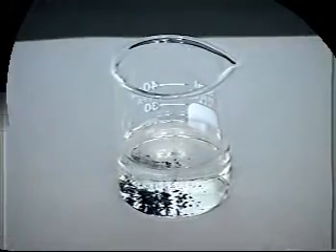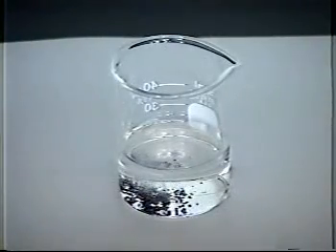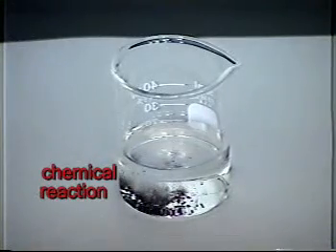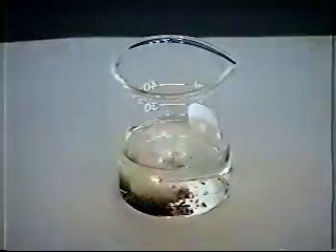We've mixed the potassium permanganate with the other two chemicals. Now look at what's going on at the bottom of the beaker. You see all those bubbles? That's a chemical reaction. In this particular chemical reaction, the potassium permanganate is being converted into dimanganate.